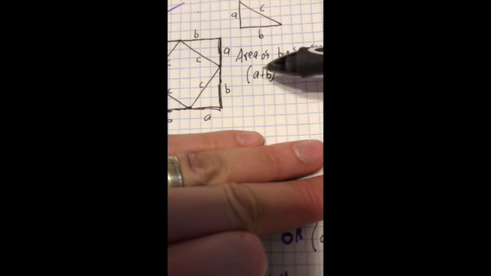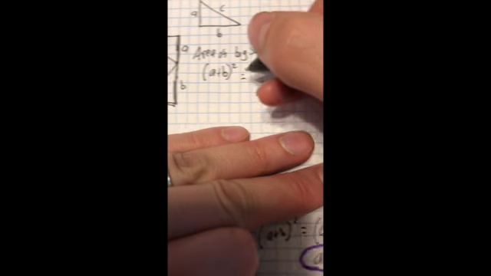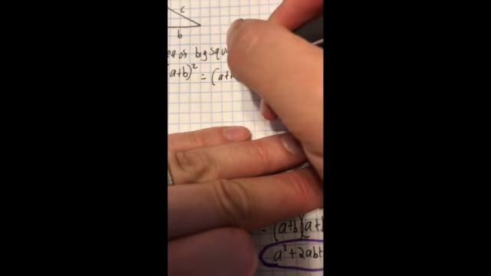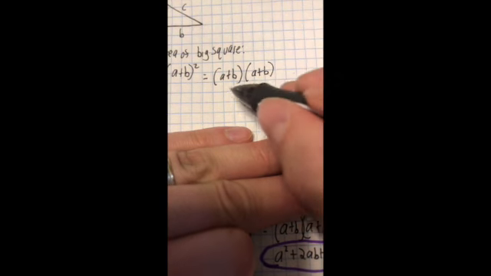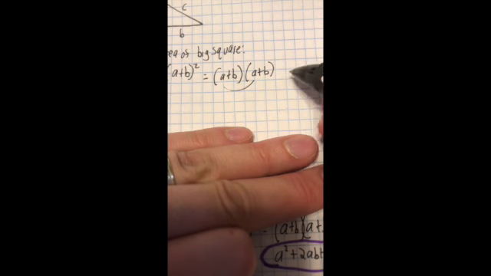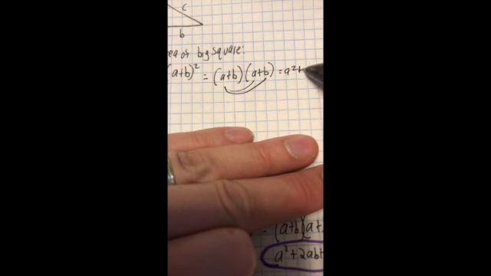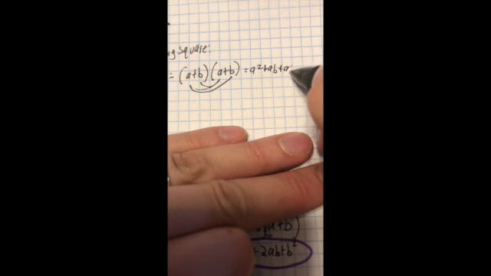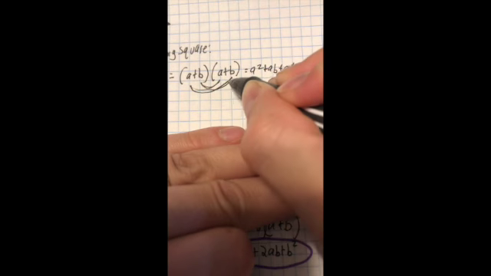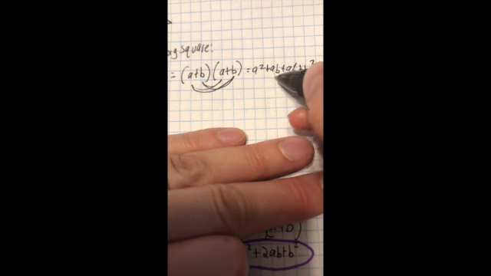So my area is going to be side length squared, or a plus b squared, which again is going to be a plus b times a plus b. And then distributing, a squared, a times b is ab, b times a is ab, and then b times b is b squared. All right, and those ab's combine to make 2ab.